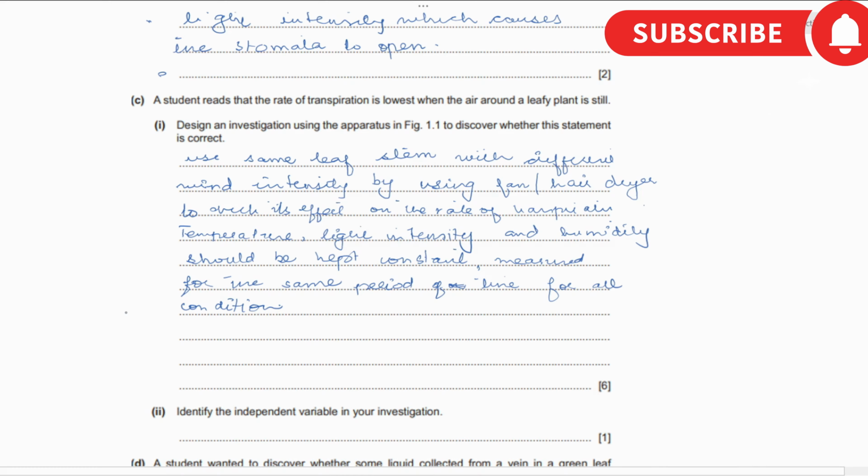Now you have to tell how you are going to check the reading. Same meniscus one. The initial meniscus was measured and compared with the final results, to check the rate of transpiration.